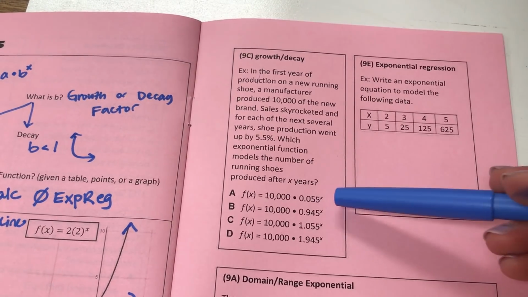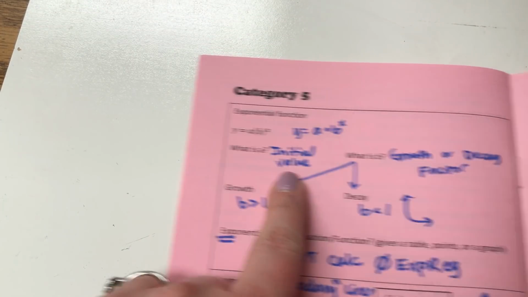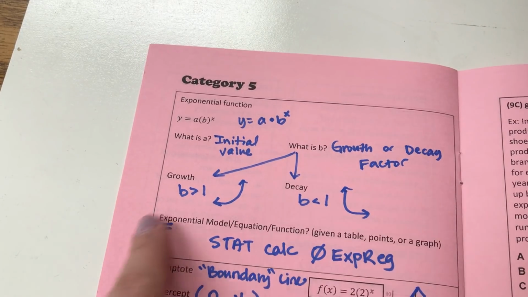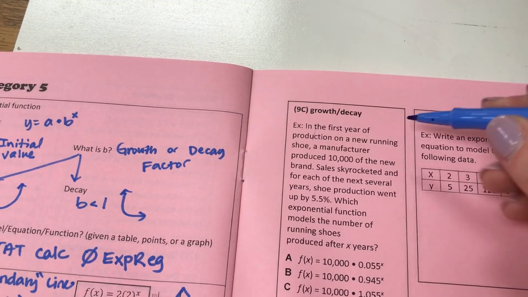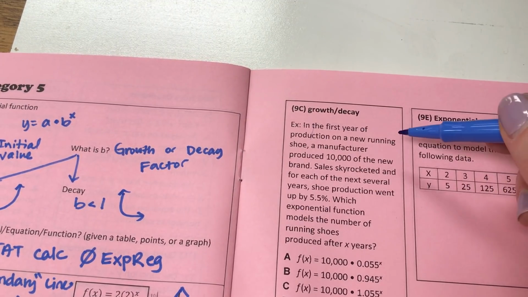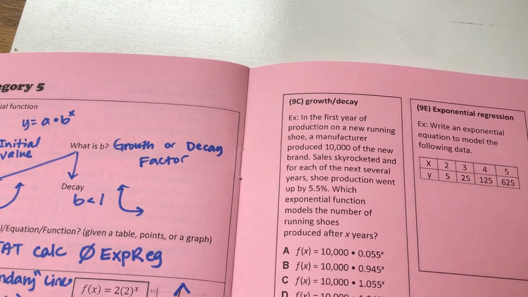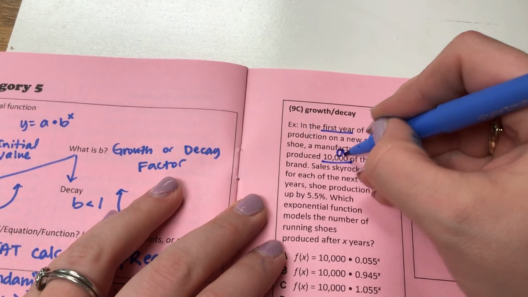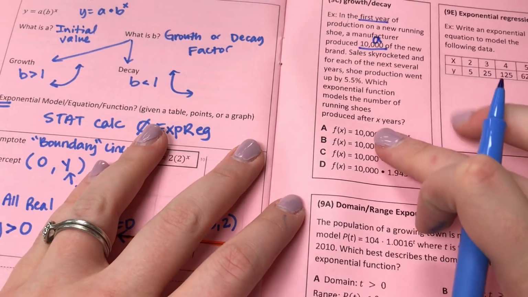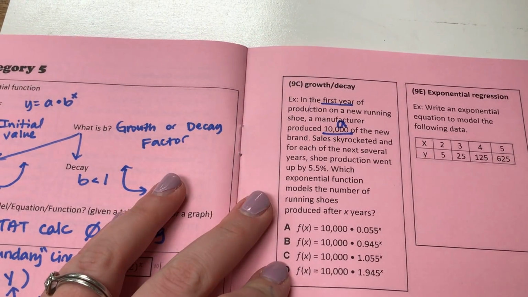On this one, you're just trying to set up the equation based on the problem. So again, you're looking for initial value and then growth or decay. Greater than 1, less than 1. Okay, in the first year of production on a new running shoe, a manufacturer produced 10,000 of the new brand. So first year, 10,000, that's your initial value, so this is your A value. If you look at the choices though, that doesn't narrow anything down because they all have that for A. Okay, so let's keep reading.